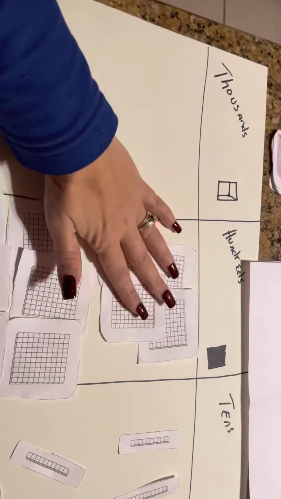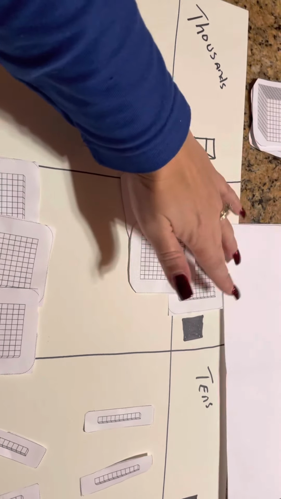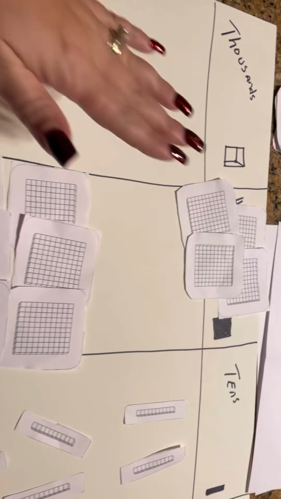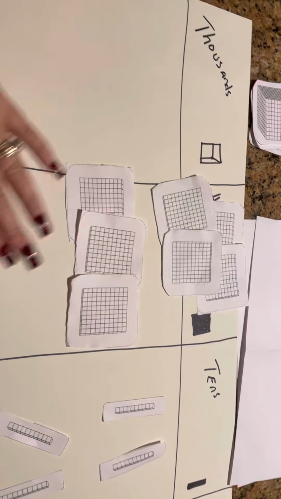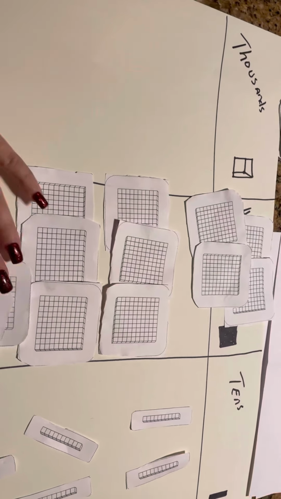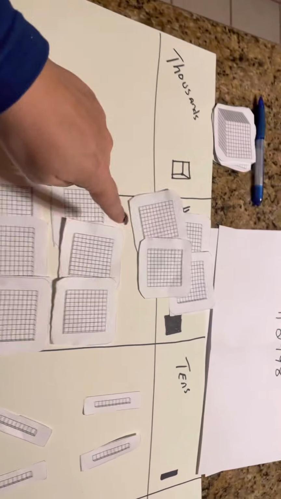So I have my original 4. I'm just gonna move this up so you can see it. 1, 2, 3, 4, 5, 6, 7, 8, 9, 10, plus the original 4. And then I also need 10 more.